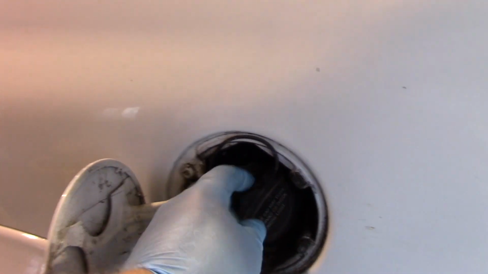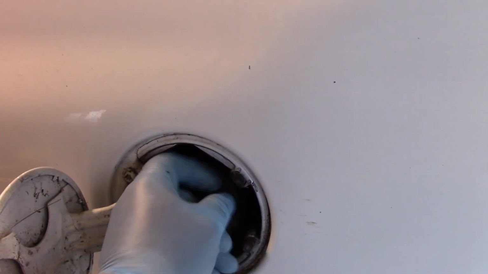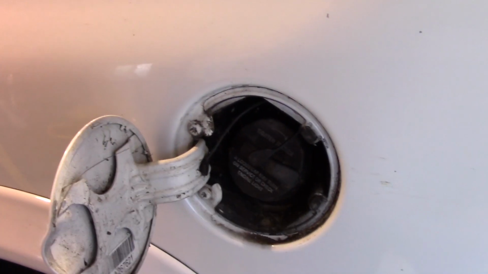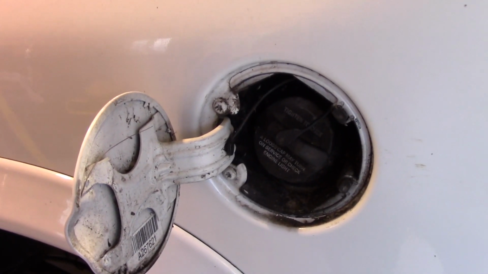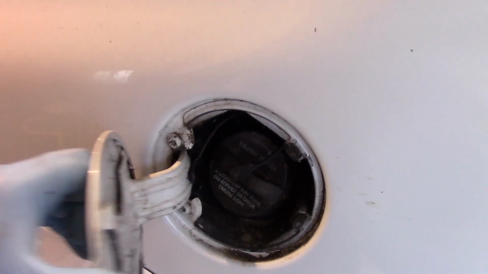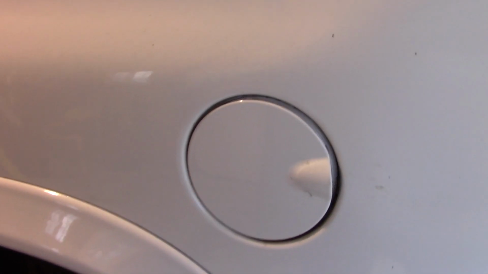At this point, I don't mind turning it a couple clicks just to make sure it's actually on there. I'm sure you've all got plenty of stories of it just hanging on by a thread. So I'm not saying it's good right now, but it's on there. Let's continue on with a little bit of a visual inspection and see what else we can find.